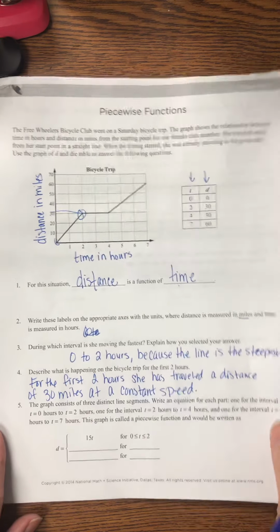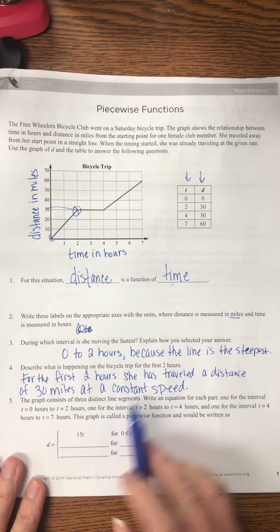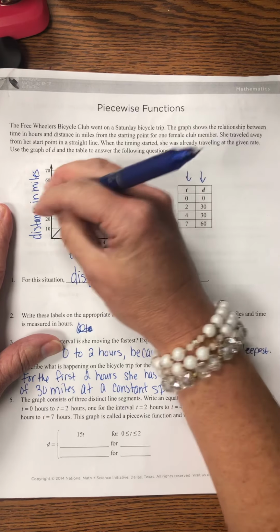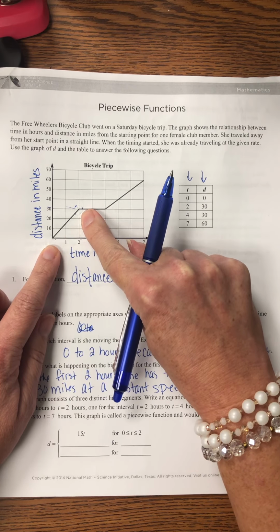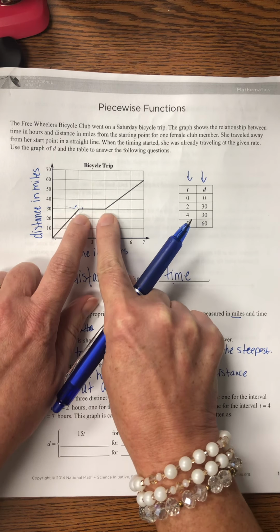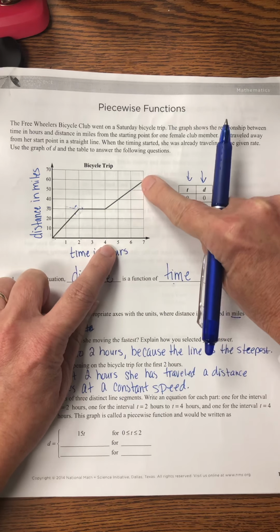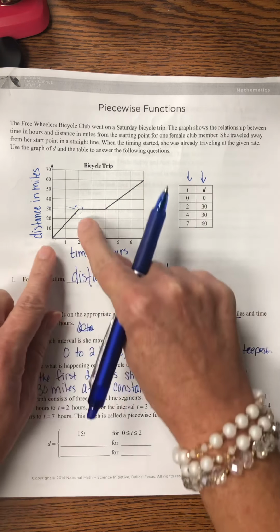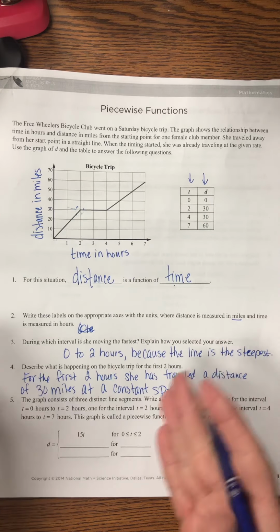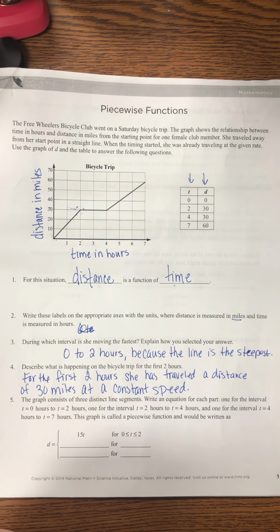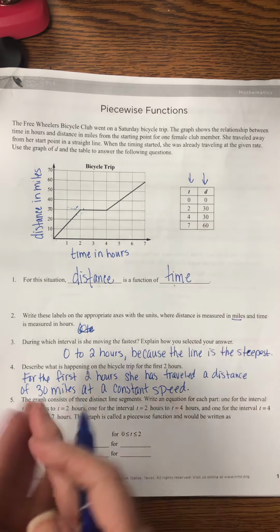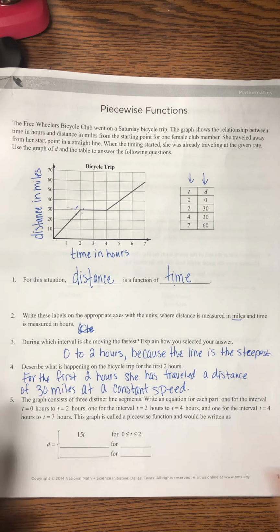And now let's look at number 5. The graph consists of 3 distinct line segments. So if you'll notice, from 0 to 2 hours, we have one segment. So that's one part of the piecewise defined function. Then from 2 hours to 4 hours, we have another segment. So that is the second part of our piecewise defined function. And then from 4 to 7 hours, we have our third segment. So we have 1, 2, 3 segments of this graph. Each segment represents something that's happening on this woman's journey in her bicycle club. But you're going to have different equations for each part, but all together they represent her whole trip.